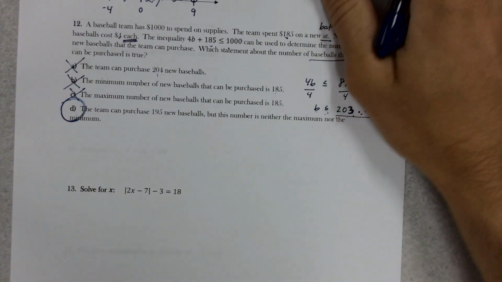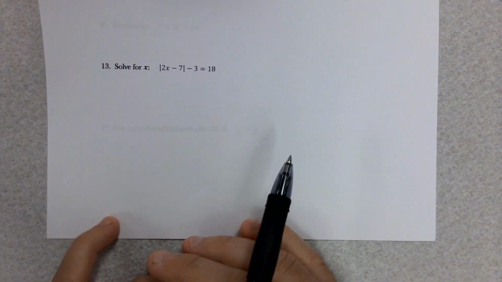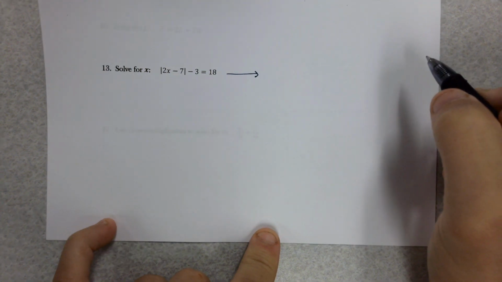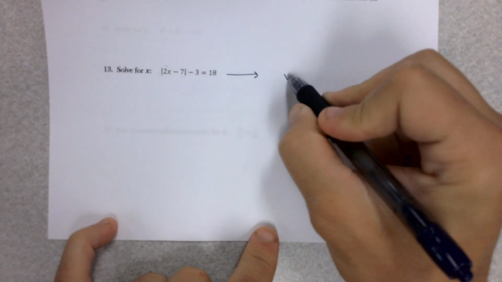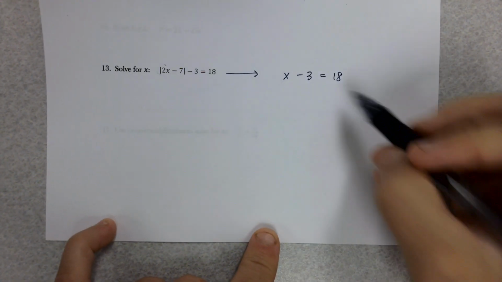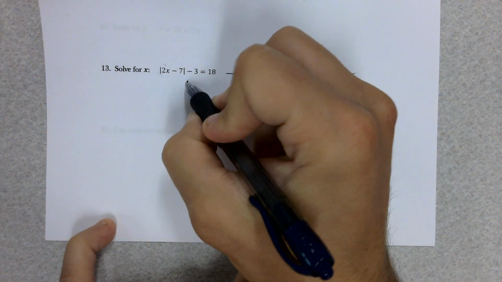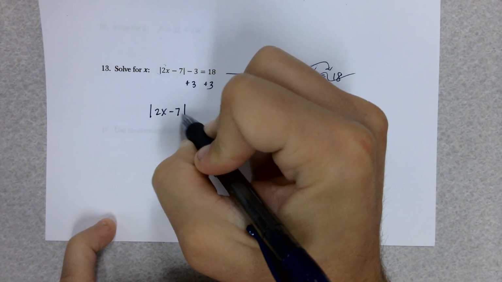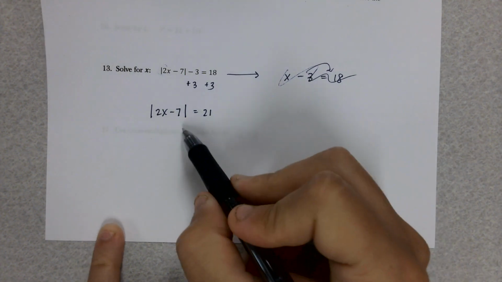All right, we only have a couple of questions left, but they are probably the hardest ones, so we've got some absolute value. What I also like to do is treat it like it's a regular equation. But instead of this absolute value stuff, if I were to replace that with just a variable right now, what would you do first? Well, you'd probably add the 3 to the other side. So, same thing over here. Let's add the 3 to the other side and get the absolute value expression isolated.